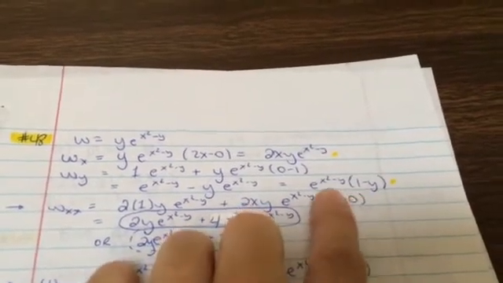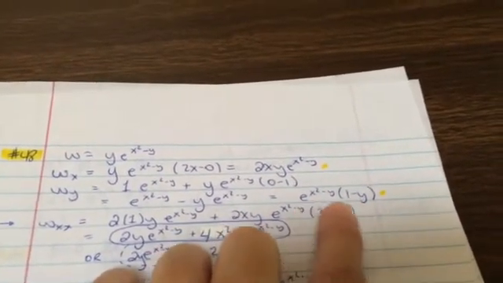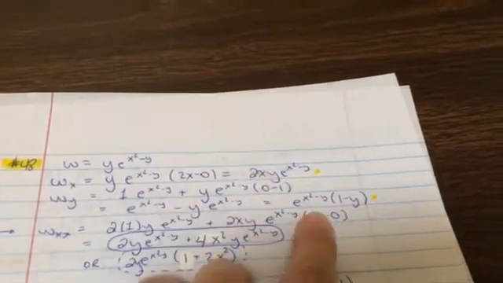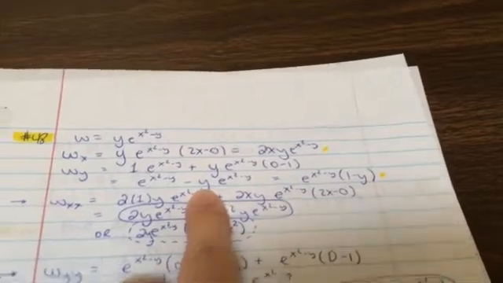And you don't have to do this, but I just factored out the e. You don't have to do that. So if you didn't factor out the e, that's okay. So here's my two first partial derivatives, and again, it could look like this if you want to, that's fine.